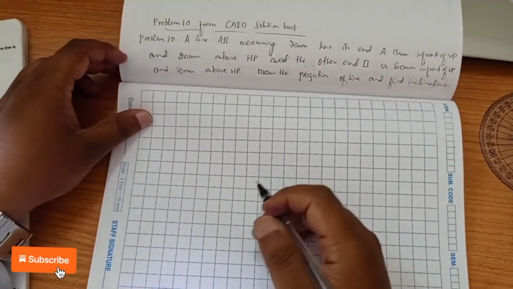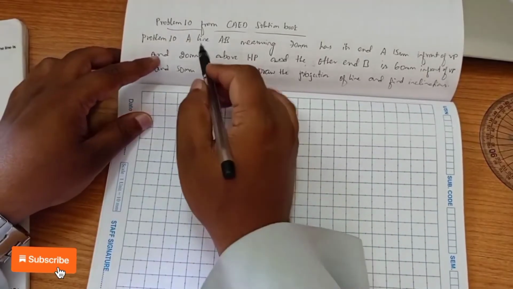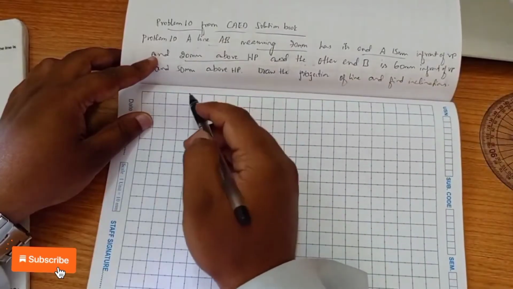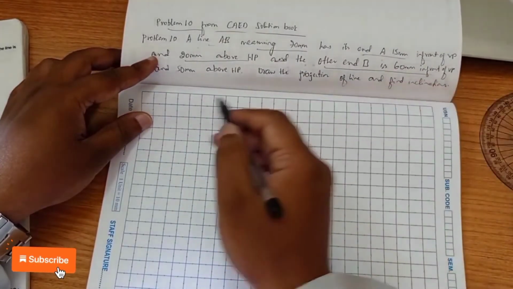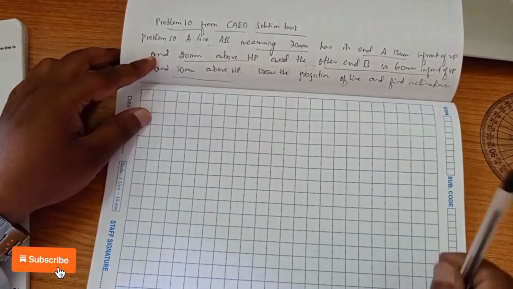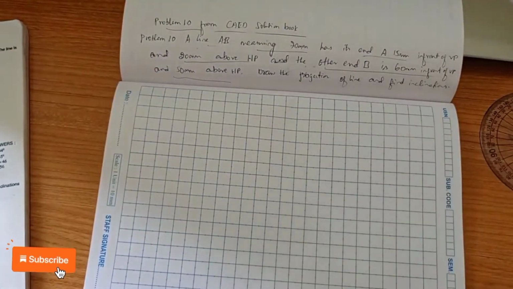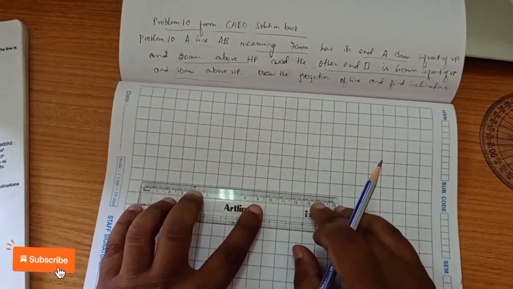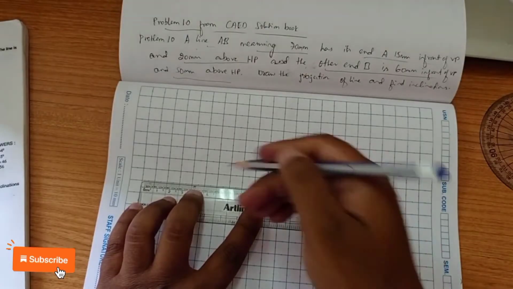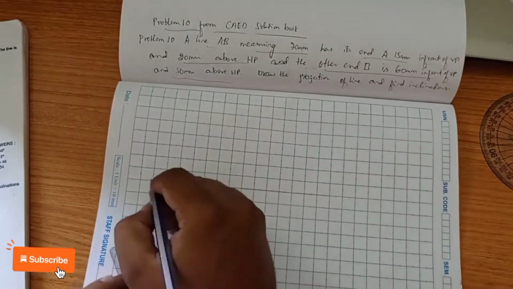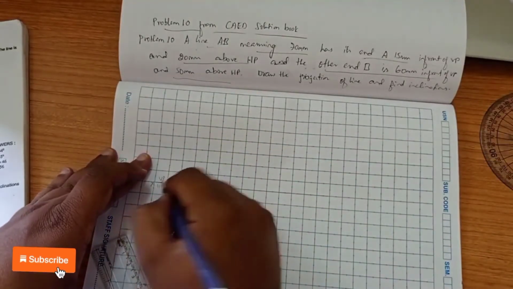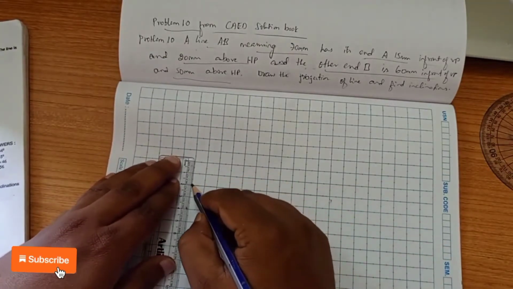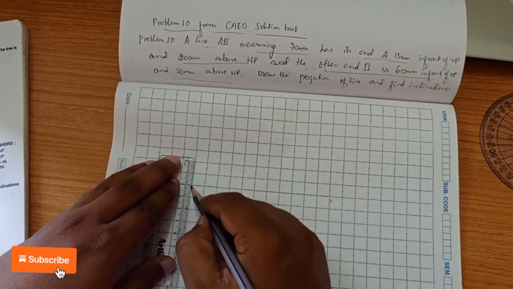You solve problem number 10 from the CAD solution book. In this, a line AB measuring 70 mm has its end A 15 mm in front of VP and 20 mm above HP, and the other end B is 60 mm in front of VP and 50 mm above HP. First I'm going to draw an XY line. VP, HP. So 20 mm above HP means here 20, and 15 mm means here.